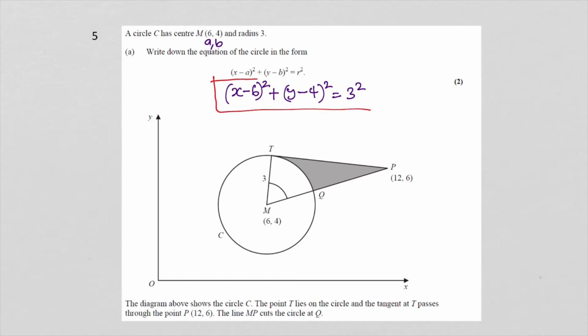And that's 2 marks. Just to explain what's going on there, you have a circle. So if you have your x and y coordinates, and you've been told that the center of your circle is 6 and 4, so that's 4, and this is 6.